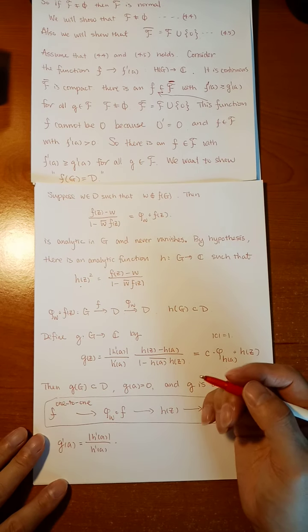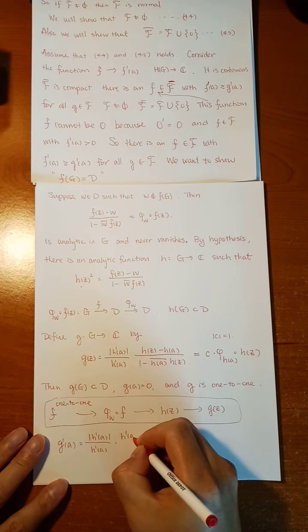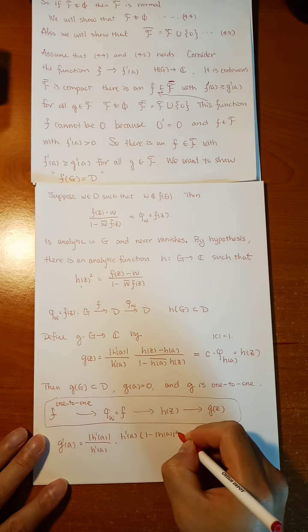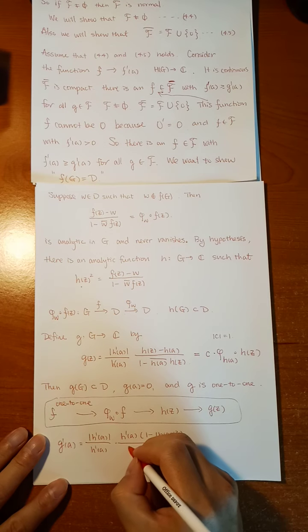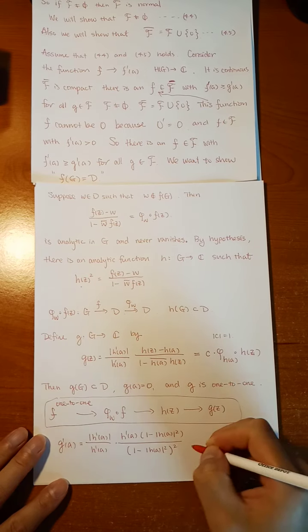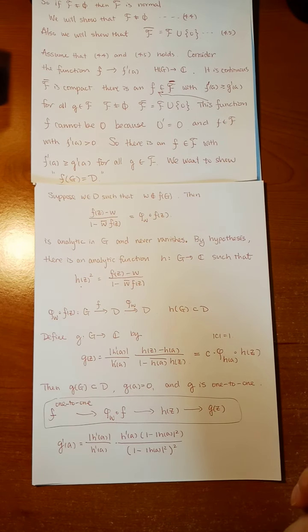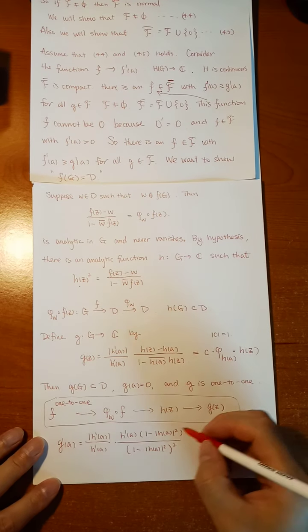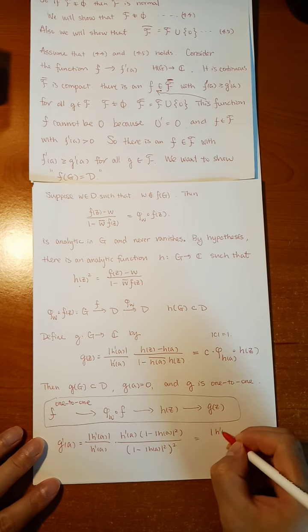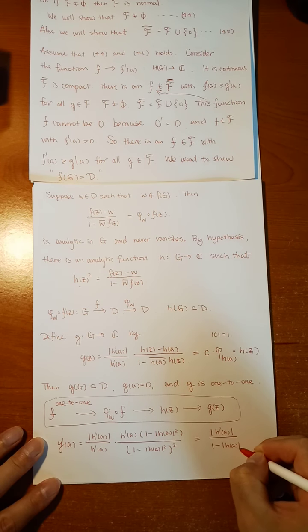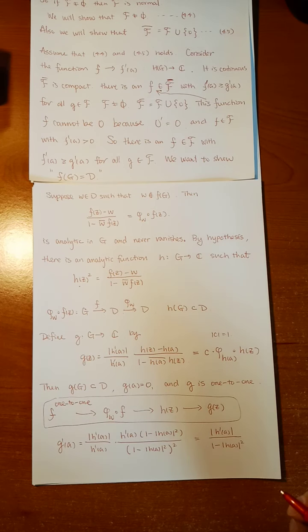And then you evaluate at a, you get h prime of a times 1 minus the absolute value of h of a squared over 1 minus the absolute value of h of a squared, and then squared, from the quotient rule. All right, and then after cancellation, you cancel many terms, you will get h prime of a over 1 minus the absolute value of h of a squared. Okay, this is it.